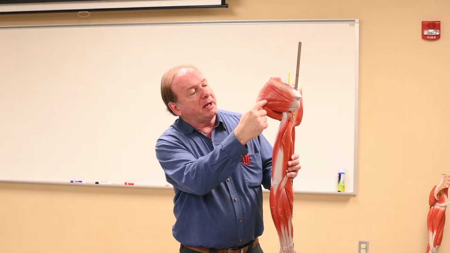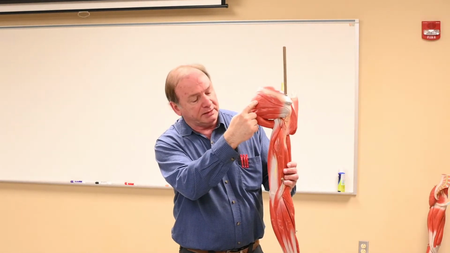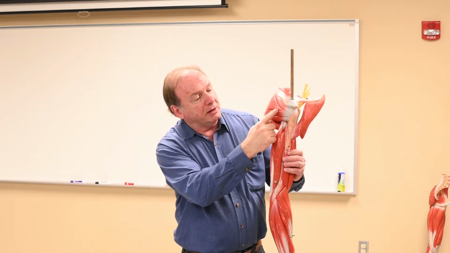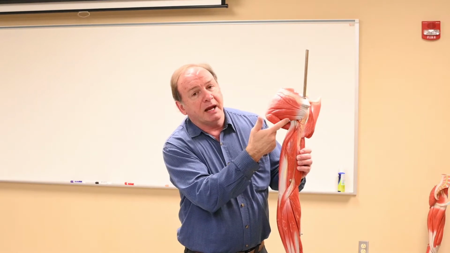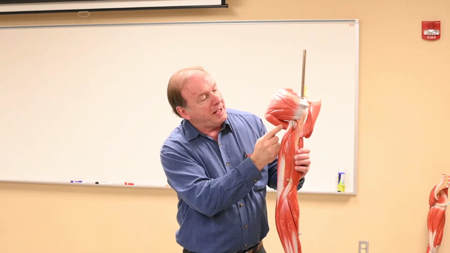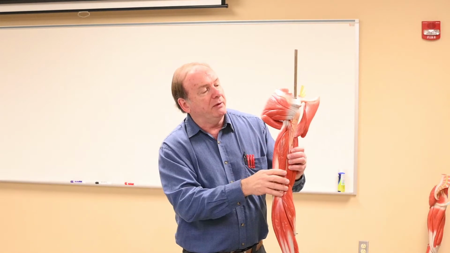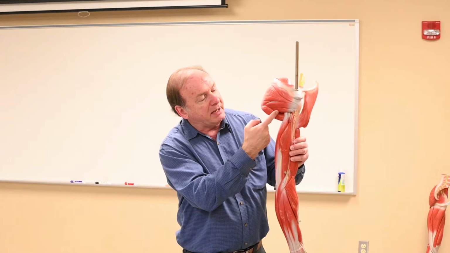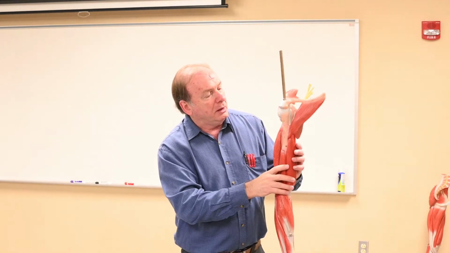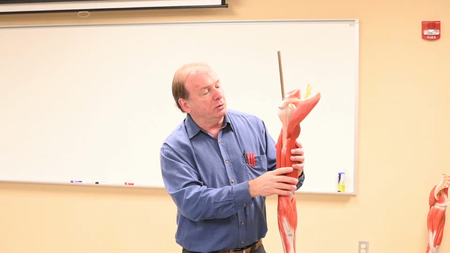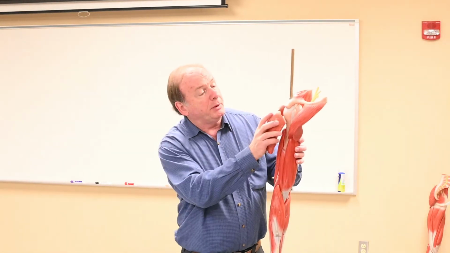Below the scapular spine right here is the infraspinatus. At the very lower edge of the infraspinatus is this muscle. It's the teres minor, and below that the teres major. So we have those four to identify there: supraspinatus, infraspinatus, teres minor, and teres major there on the back of the shoulder. Better put this on here.